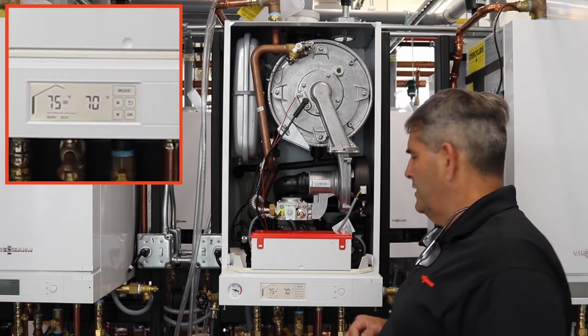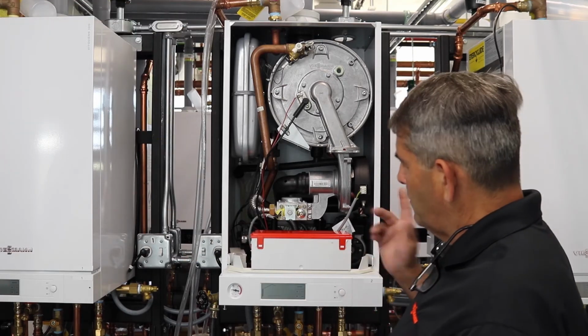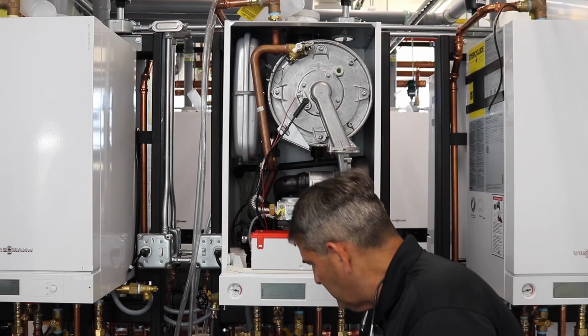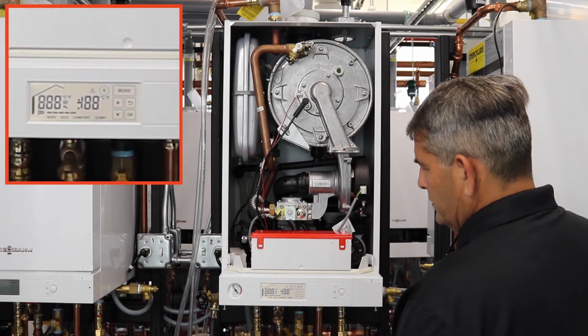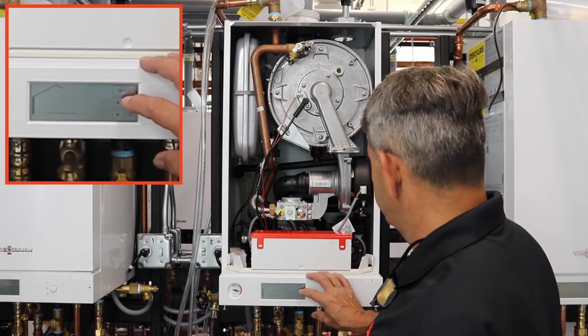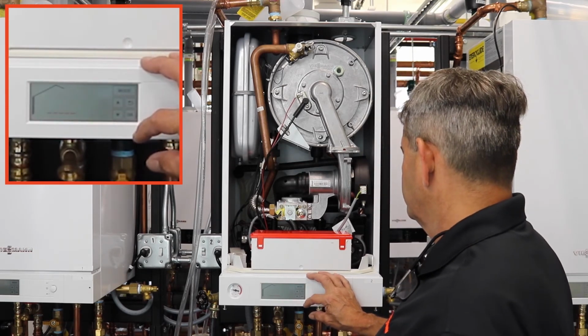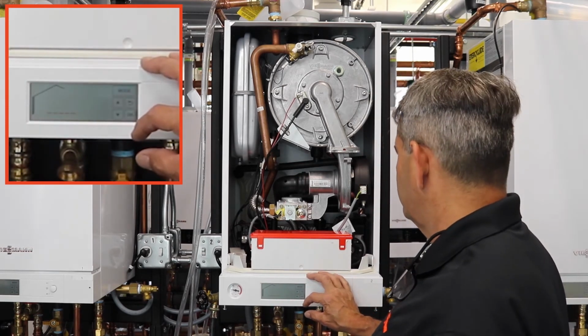And we do hear air in the system. So what we'll do is we'll isolate the one valve. We'll go into programming here. So we're going to go into mode when we get there. So it goes through a startup cycle.